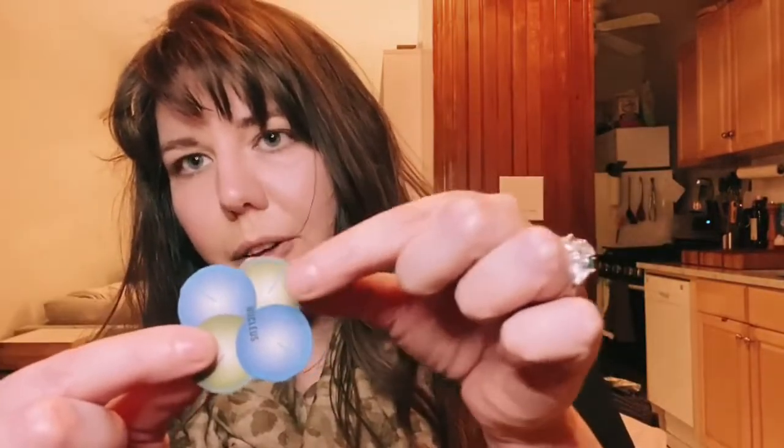So the fun thing is each of these little guys has a little slit on it. And so you're gonna cut that little blue slit in each of your neutrons and protons, and then we're gonna make the nucleus of the atom. So it's super easy to do. You don't need any glue or anything.